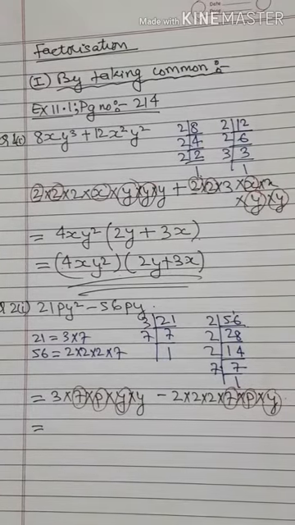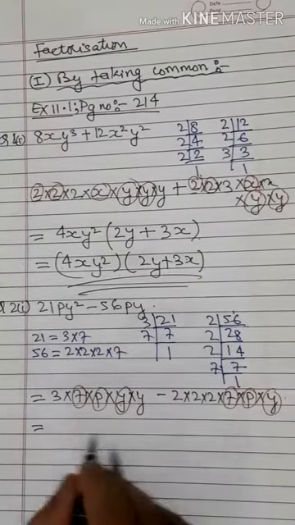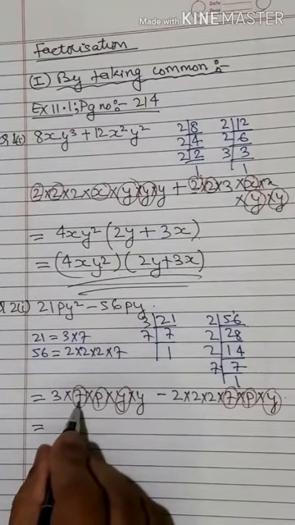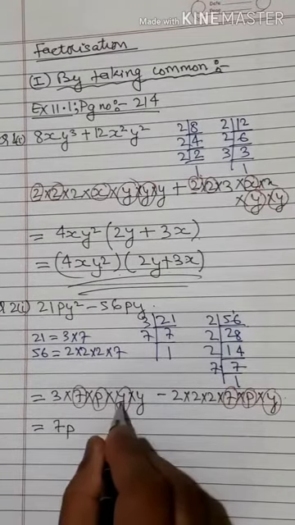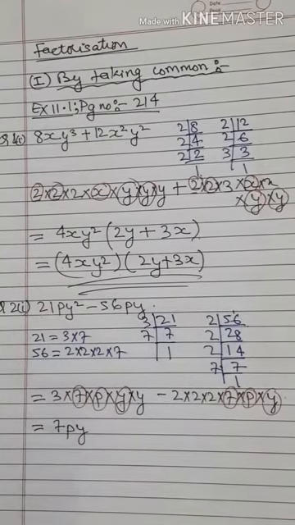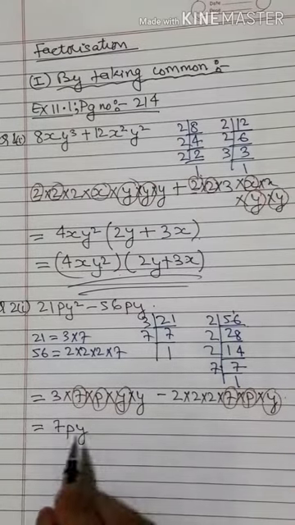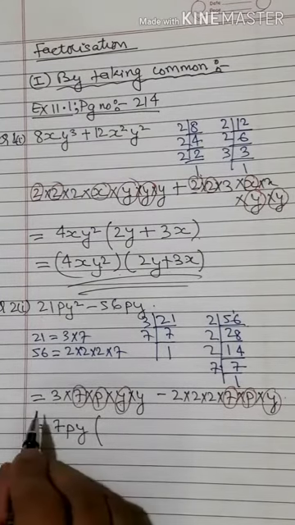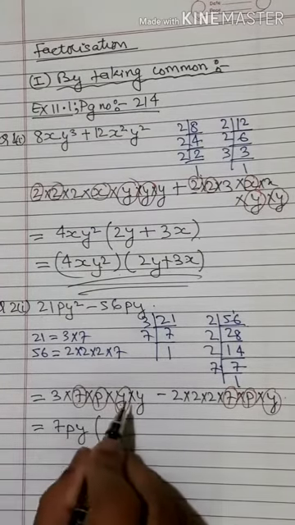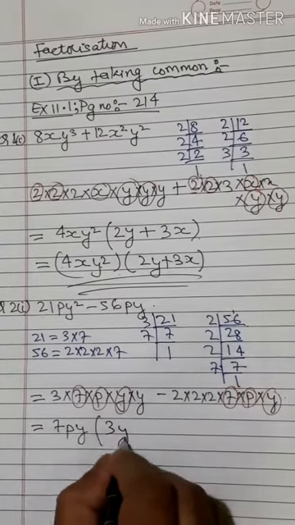Now simply what will we do? We will write down the common term. So what is the common term? 7, then p, and then y. 7py is common. Then we give a bracket. Now we'll write down the leftover. So what is leftover? 3 and y, 3y.